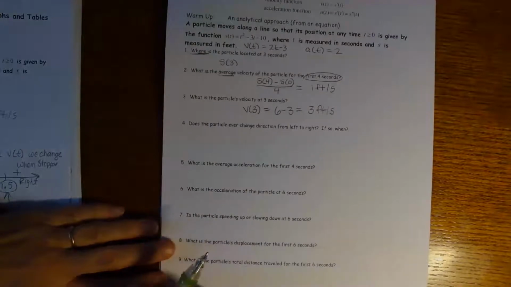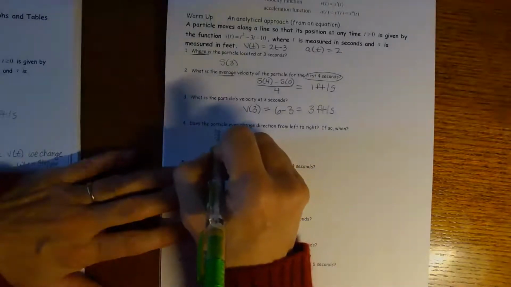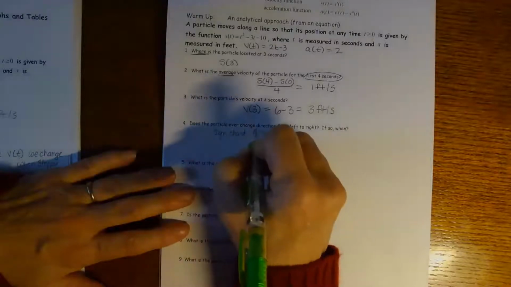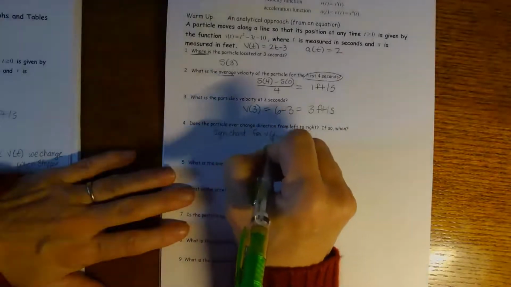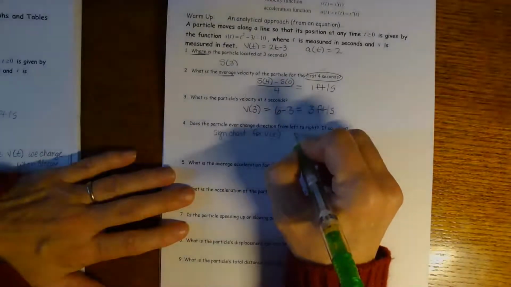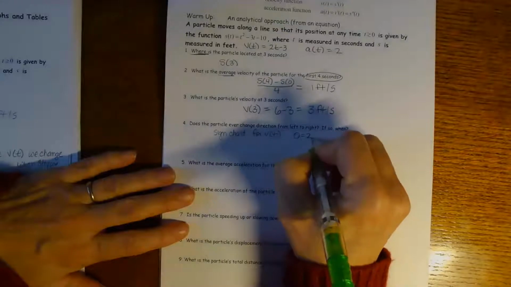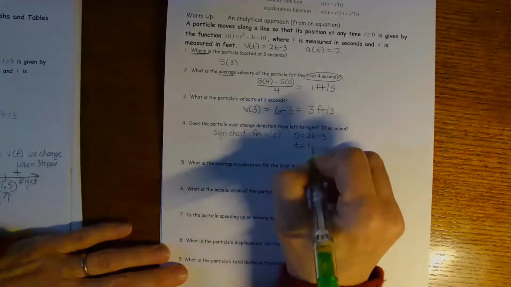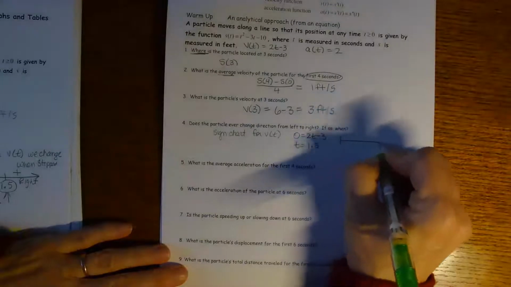Does the particle ever change direction from left to right? How do I know that? I do a sign chart for velocity. It has to stop to change directions, right? So I set velocity equal to 0. And what does t equal? Right? So now I have a sign chart.